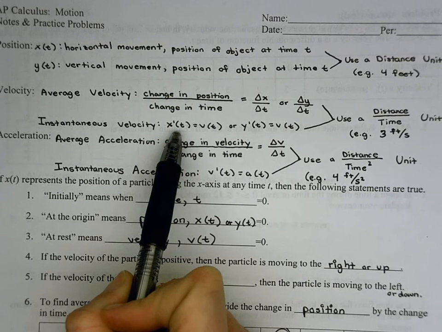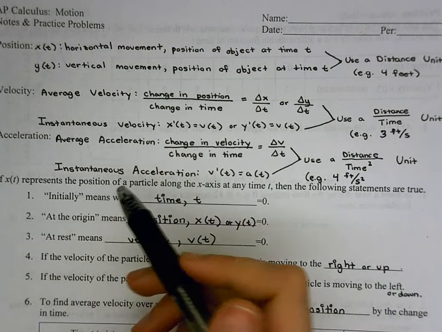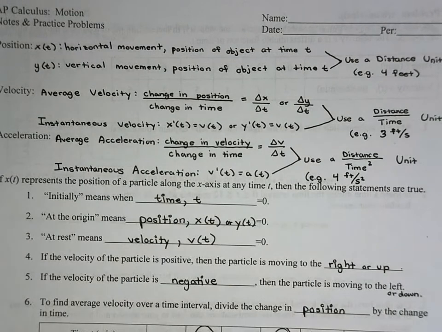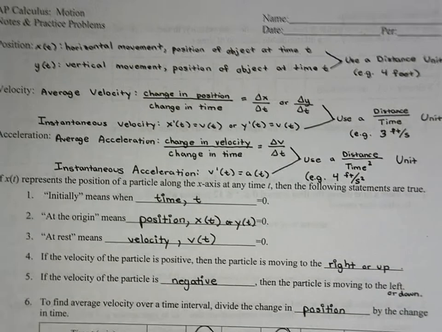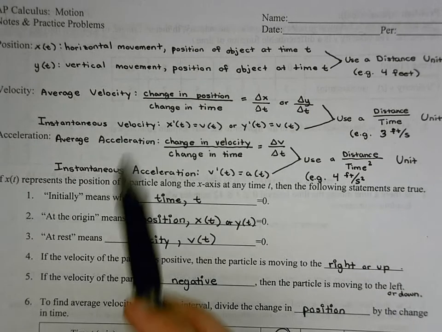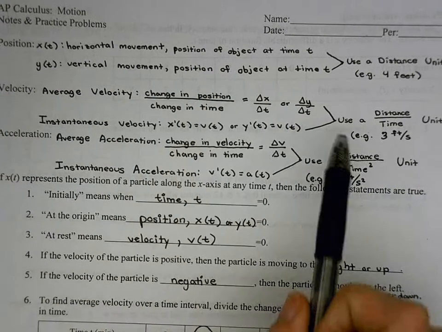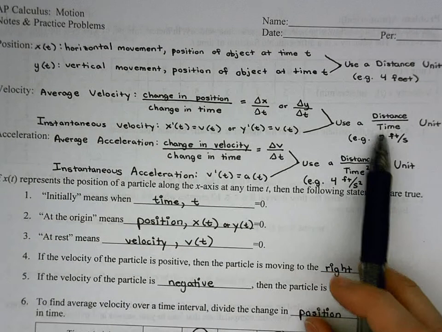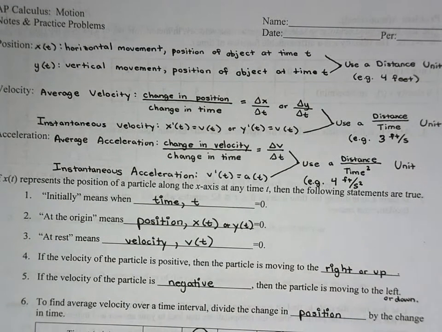And so if our position was 3x squared, our velocity would be 6x, because the derivative of 3x squared is 6x. And when we're talking about velocity, we'll use a distance over time unit, for example, feet per second, so 3 feet per second.